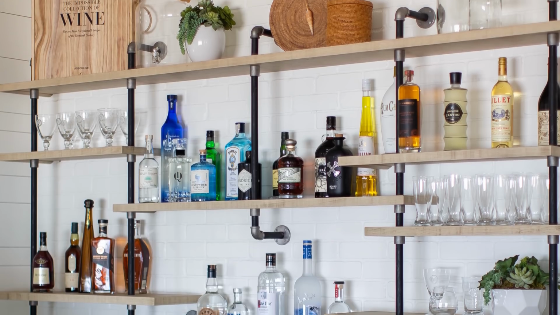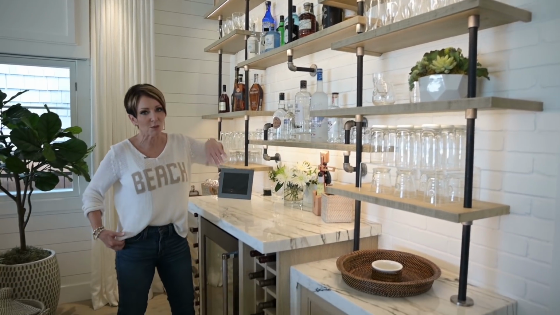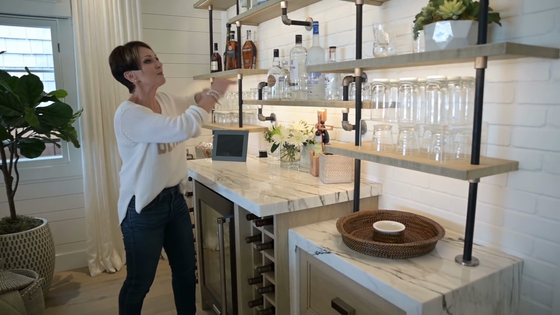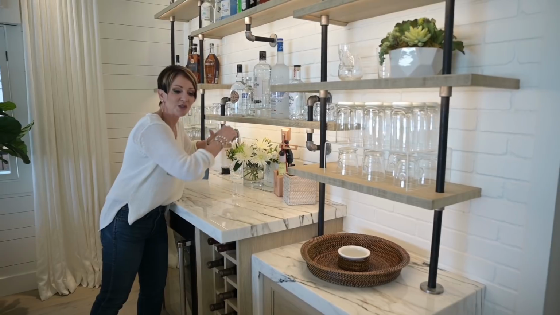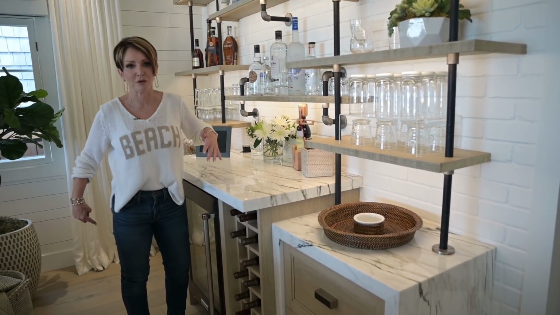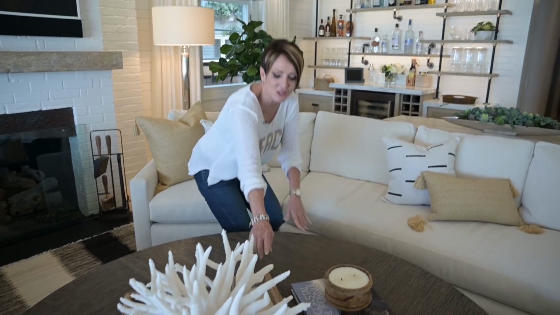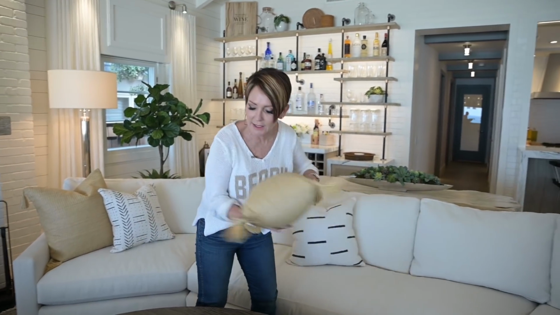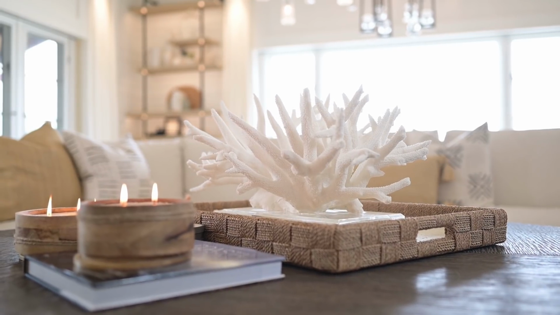I took advantage of my vertical space. That's really important. When you have a small space, you want to put as many things on the wall as you possibly can and keep it as close to the wall as you can so you don't impede on your footprint. And look, here's where I brought that rush color in again, right in the middle on the coffee table. So cool. Love this piece of coral.